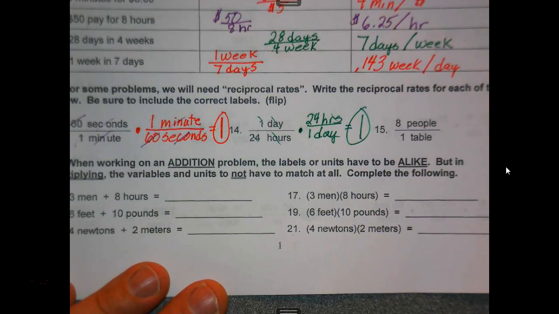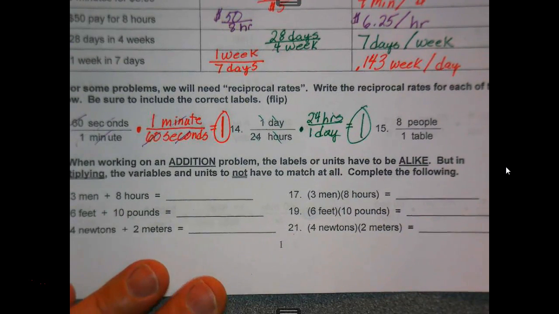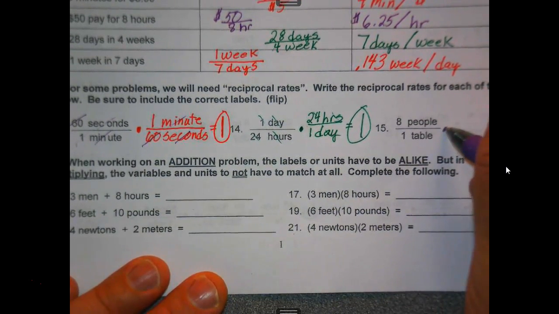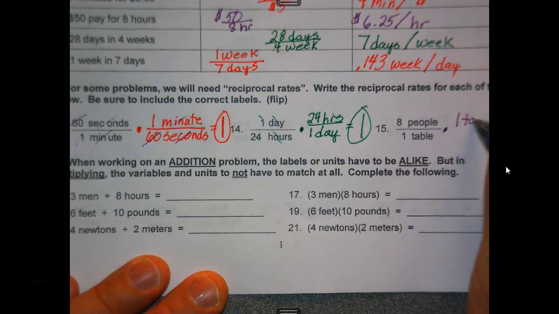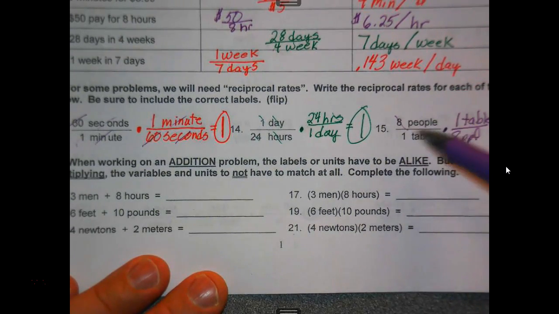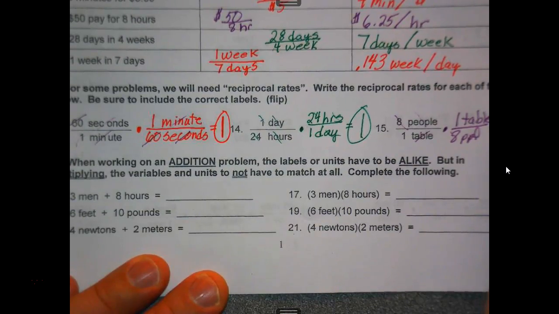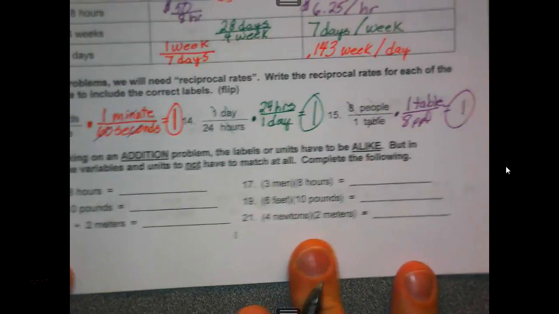You have to come up with the reciprocals. Multiply by 1 table over 8 people. Yes. 8 cancel, people cancel, table cancels, and I get the number 1. Okay?